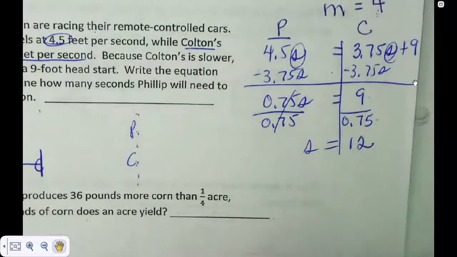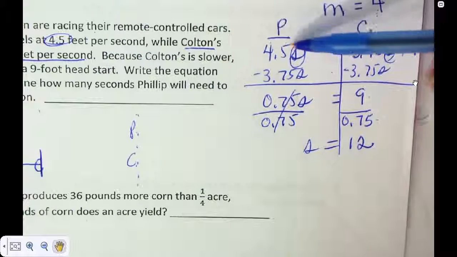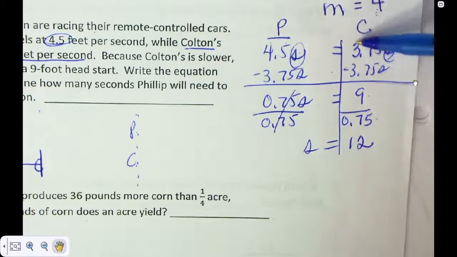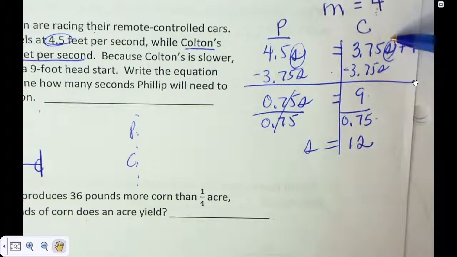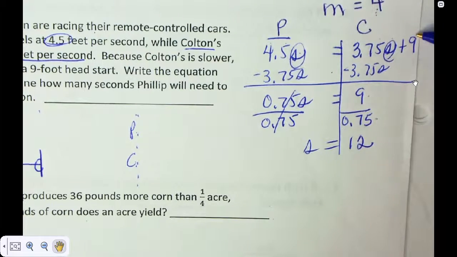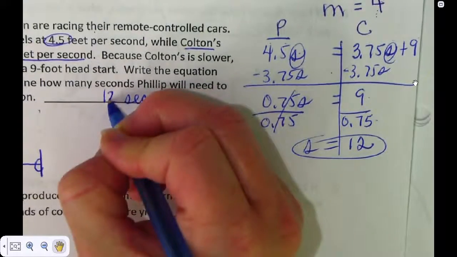Oh, how do we check this? 4.5 times 12 equals. Leave it there. Good. 3.75 times 12 plus 9. Good. So 12 seconds is our answer.